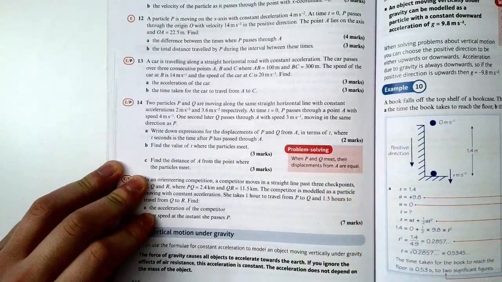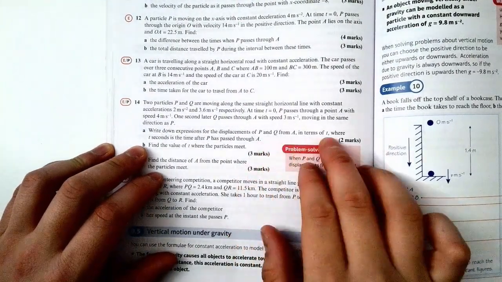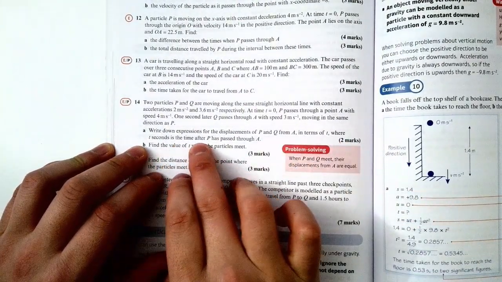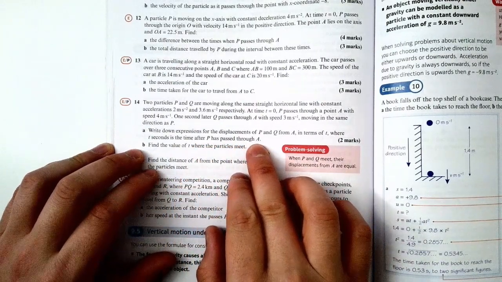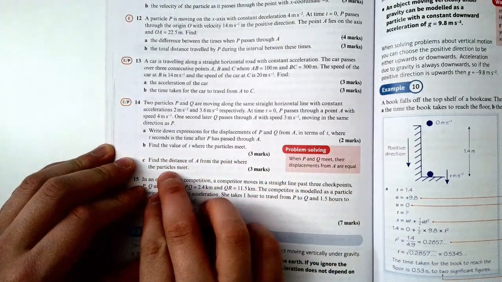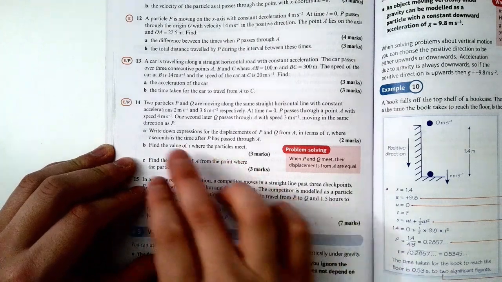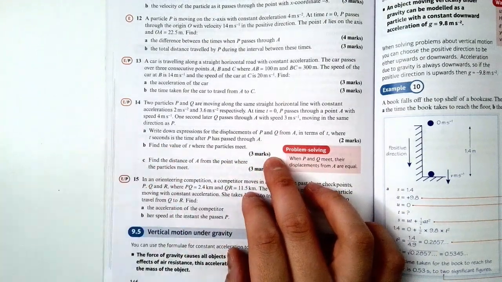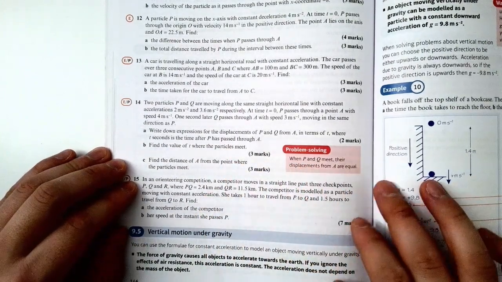Okay, so it's asking, write down the expressions for the displacements of P and Q from A in terms of t, where t seconds is the time after P has passed through A. Okay, it also asks to find the value of t where the particles meet, and also to find the distance of A from the point where the particles meet. I want to focus on part A because B and C are relatively easy once you've got part A.